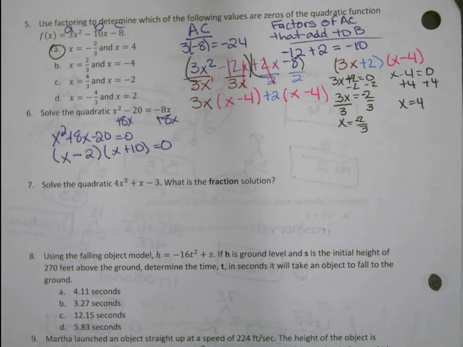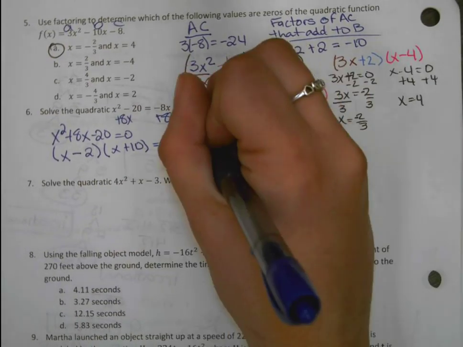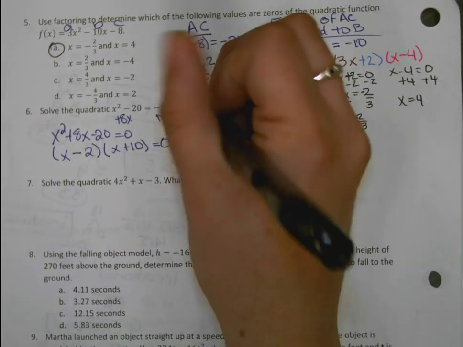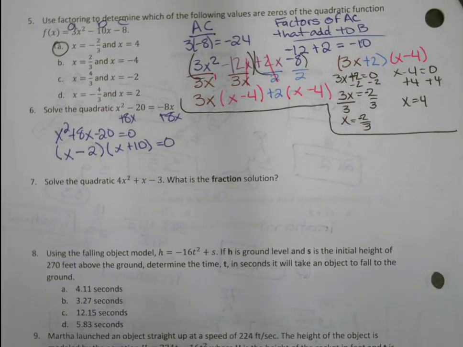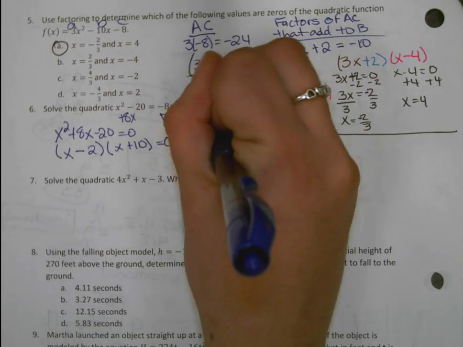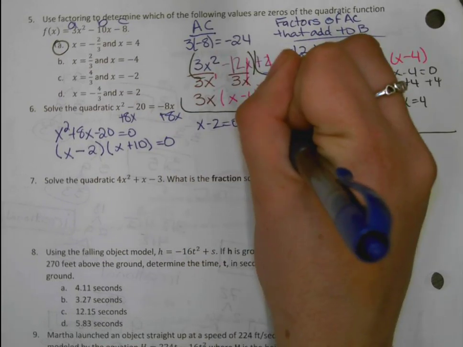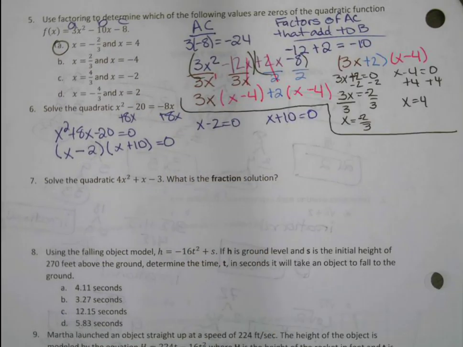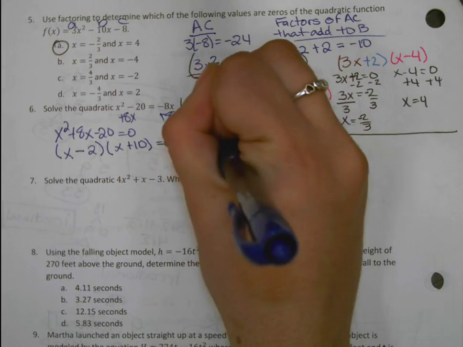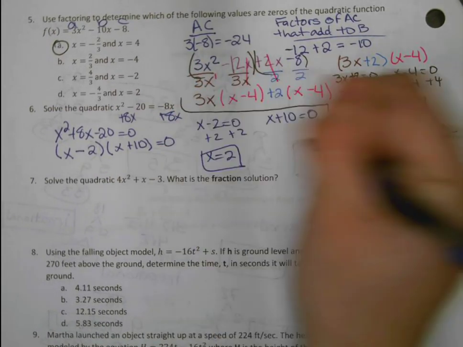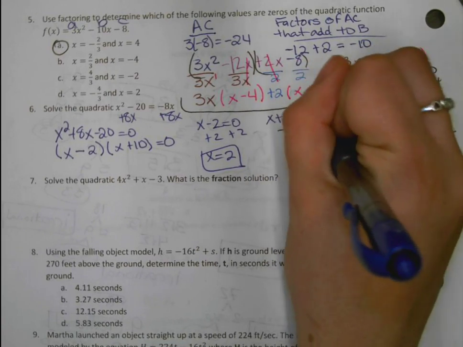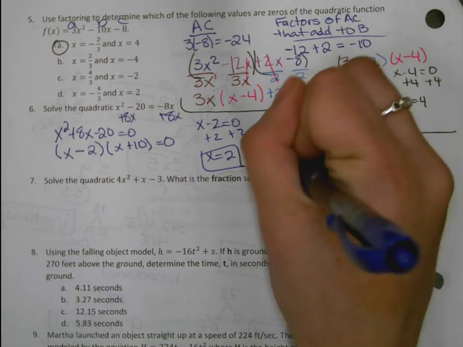So once I have my factors, I write it like this. Then I'm going to first draw a line to separate my work. Then I'm going to split up my two pieces, so I have x minus 2 equals 0, and x plus 10 equals 0. Then I solve them. I add 2 on this one, I get x equals 2. And on this one, I subtract 10, I get x equals negative 10.